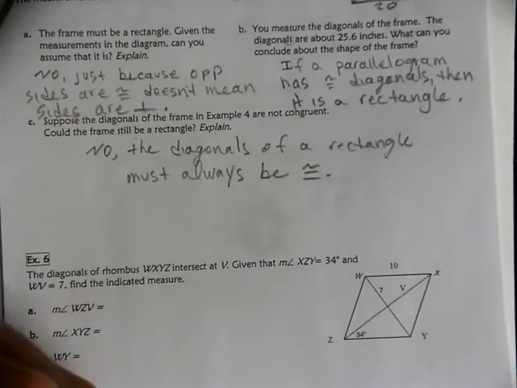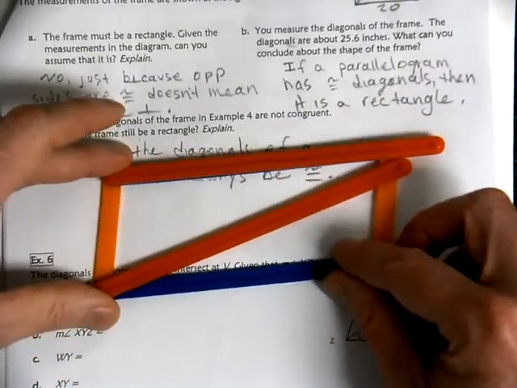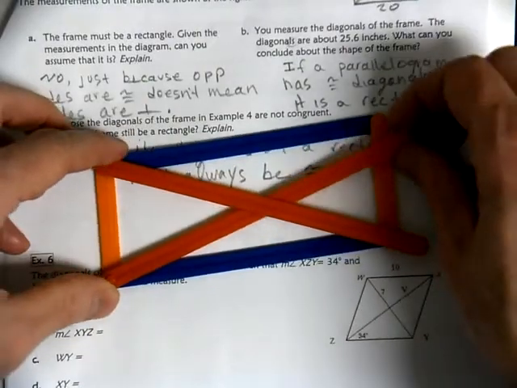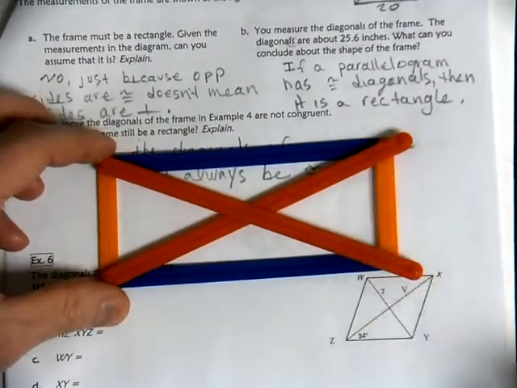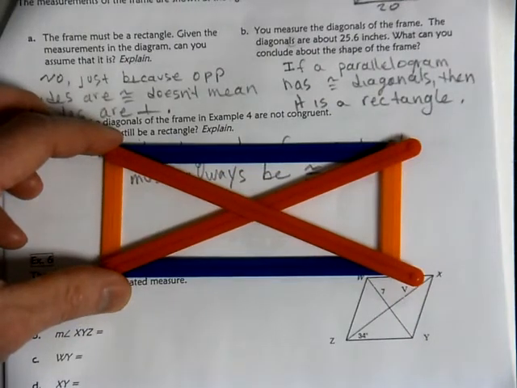And that's what we were talking about here. The diagonals are going to be the same length in a rectangle.